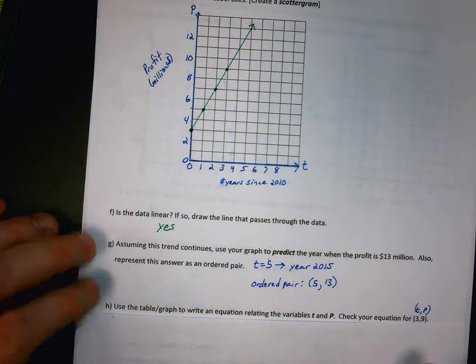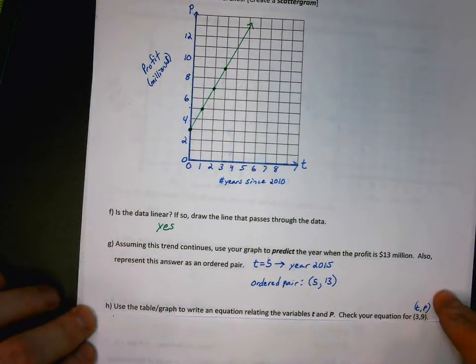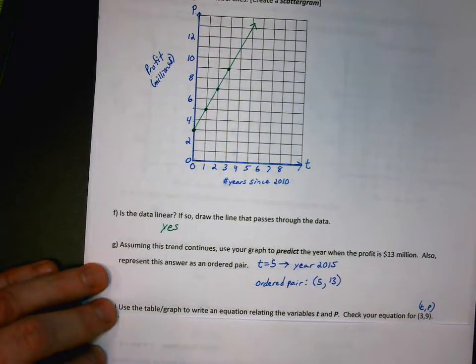Okay, and then use a table or graph to write an equation relating the variables t and p, and check your equation for (3, 9). Now this is something we're going to keep building on throughout the course. Okay, and it's kind of tricky to start with. One thing you want to think about though is we said that the profit depends on the number of years since 2010. So how do we find profit?